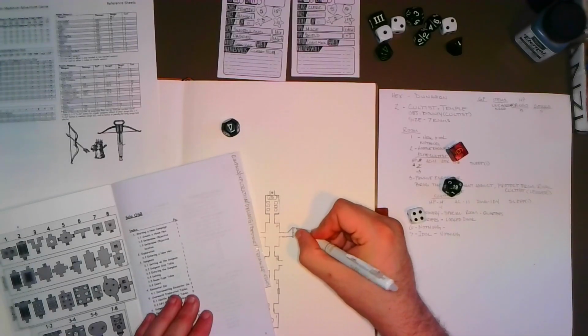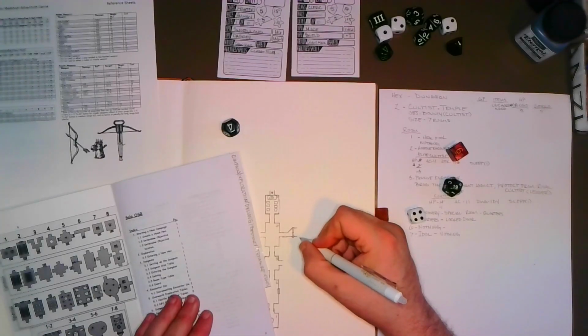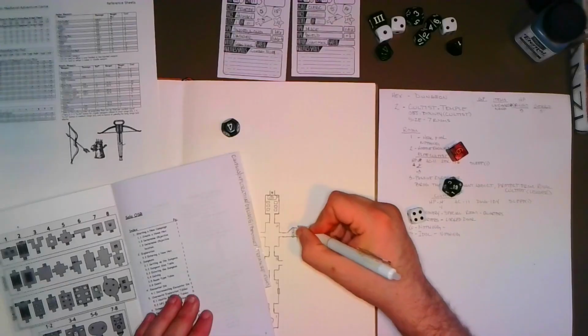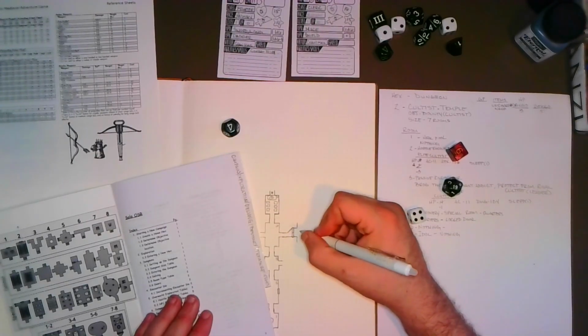And then it goes this way. This is an intricate kind of room. Lots of detail, I guess. And then 5, it was 4 and 5.